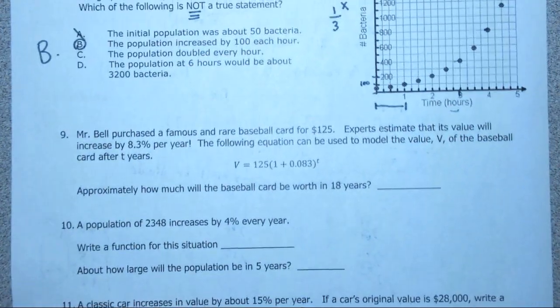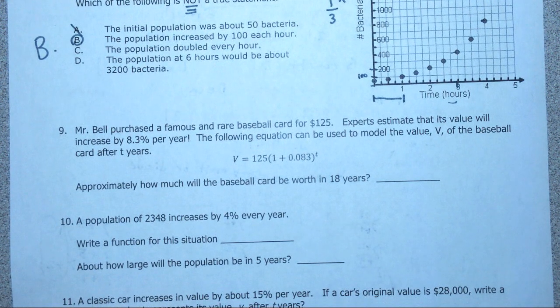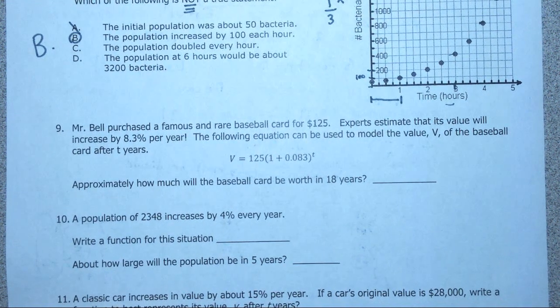Mr. Bell purchased a famous and rare baseball card for $125, right?